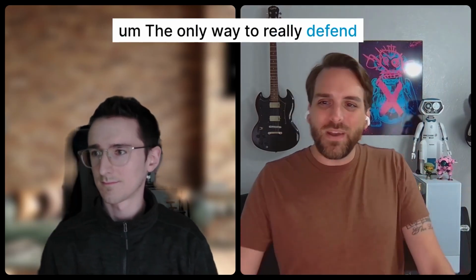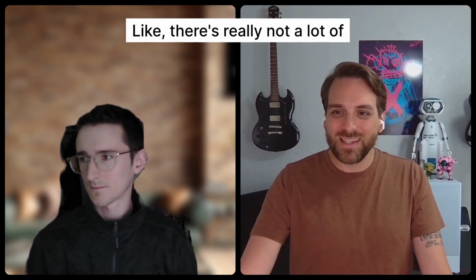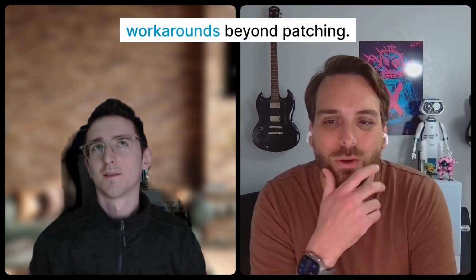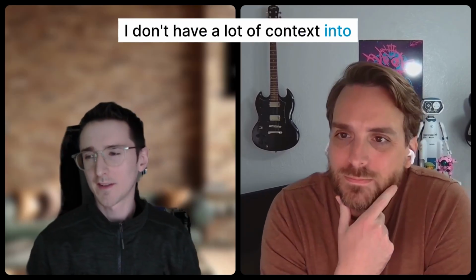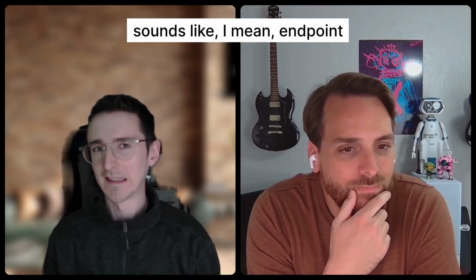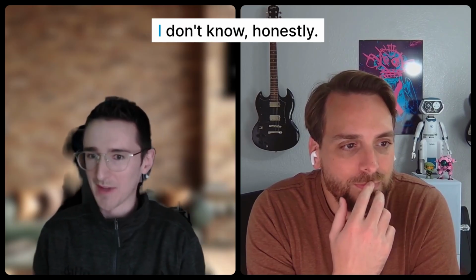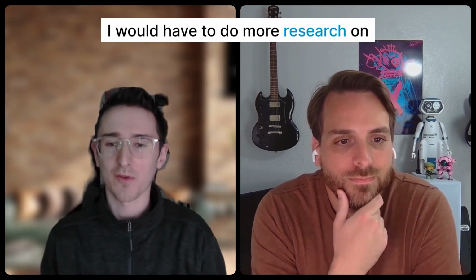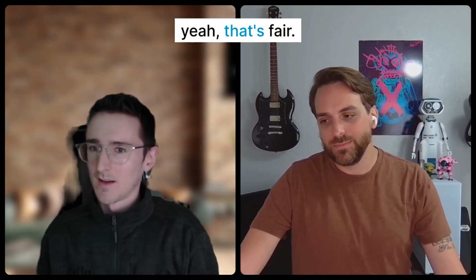The only way to really defend against this, I don't know. Can you speculate, Henry? There's really not a lot of workarounds beyond patching. I don't have a lot of context into the vulnerability that you're talking about specifically, but based on what you said, it sounds like endpoint security software. I don't really know what else you'd have visibility into to see that service being abused. I'd have to do more research on what exactly that service is and what it does before I could speculate. Yeah, that's fair.